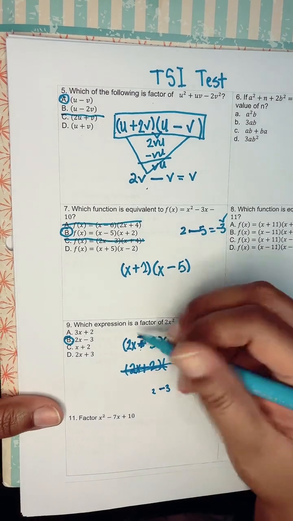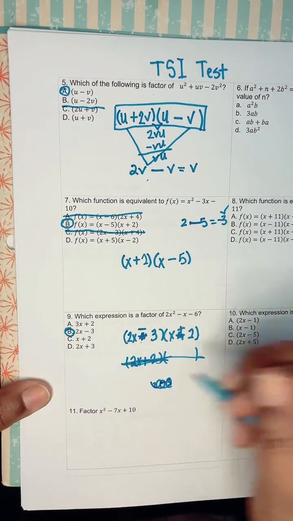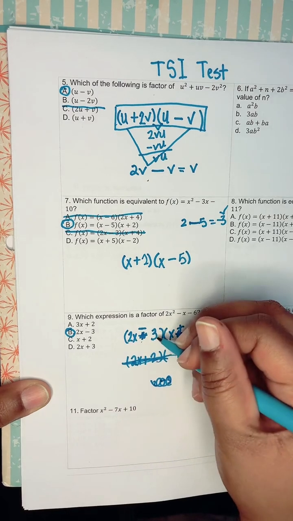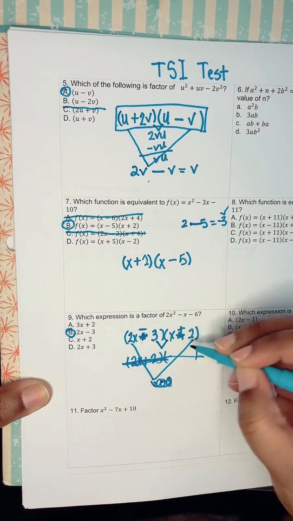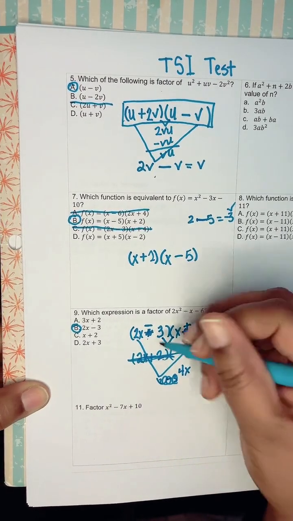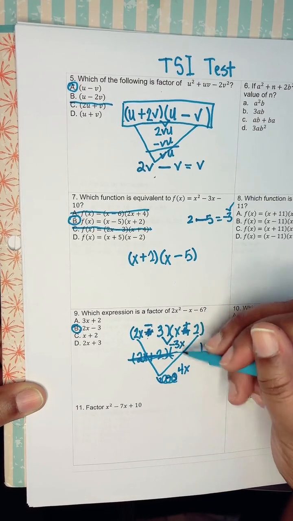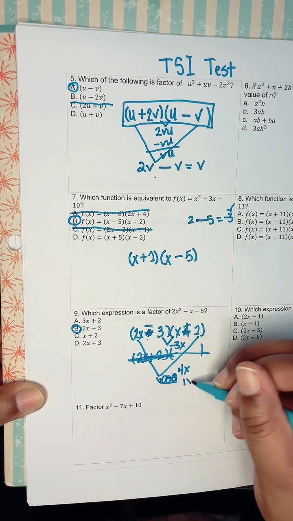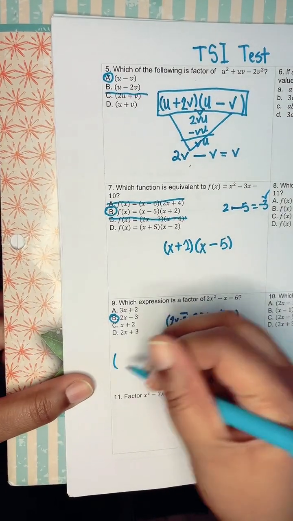Nope, that's not right. Let me fix it. Okay. Let me explain why it's not right first. If I check this, 2x times 2 gives me 4x. Negative 3 times x gets me negative 3x. Well, 4 minus 3 gets me 1x. I need a negative. So I had it right the first time.